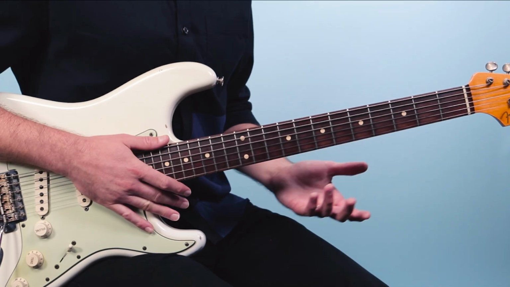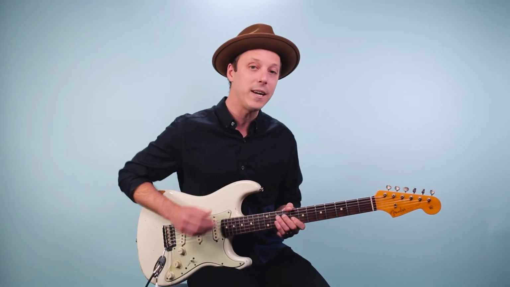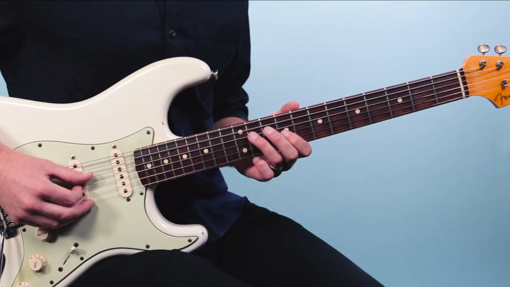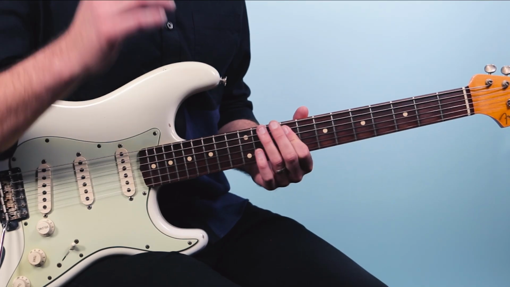You hear him solo like this in Layla. That kind of sound. And John Mayer is bringing that note in, but with double stops. So, which is a really cool sound to add to your pentatonic.